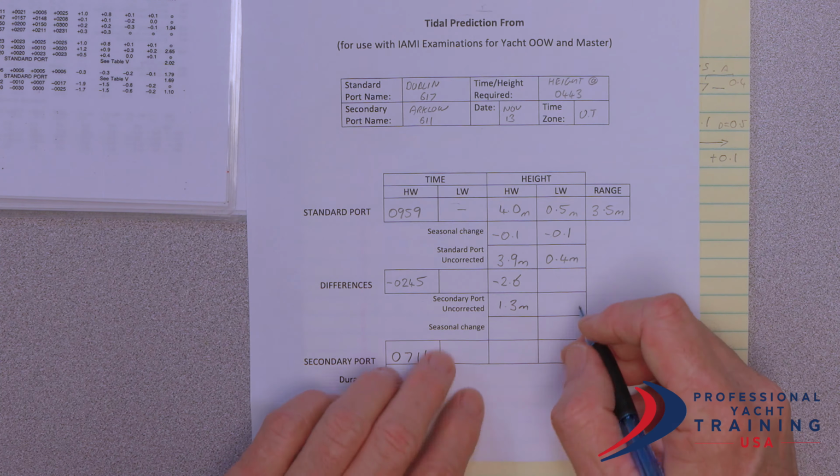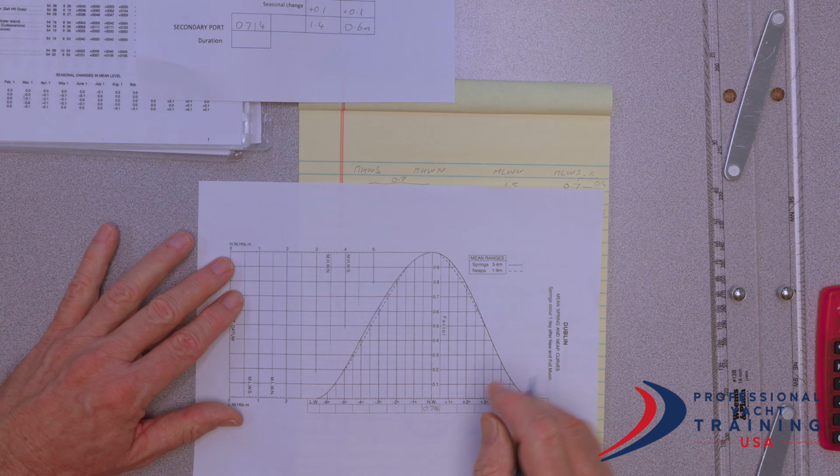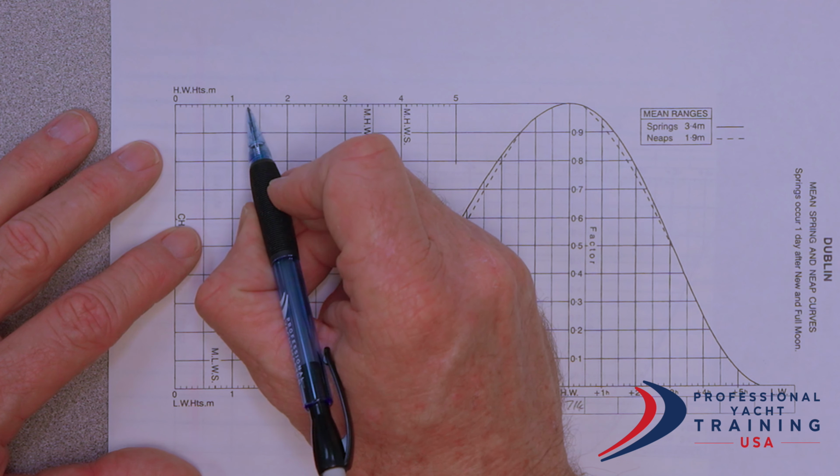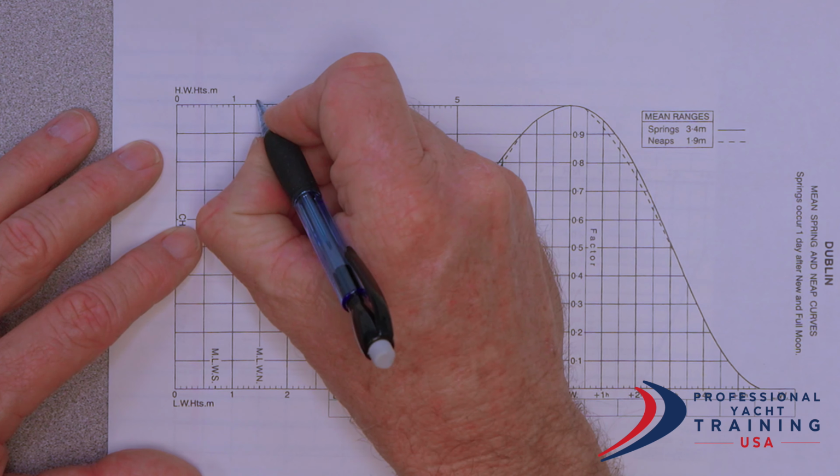What we can do is we can put in our 0714, which was our high water time. Our height is 1.4, which is there, and 0.6, which is there.